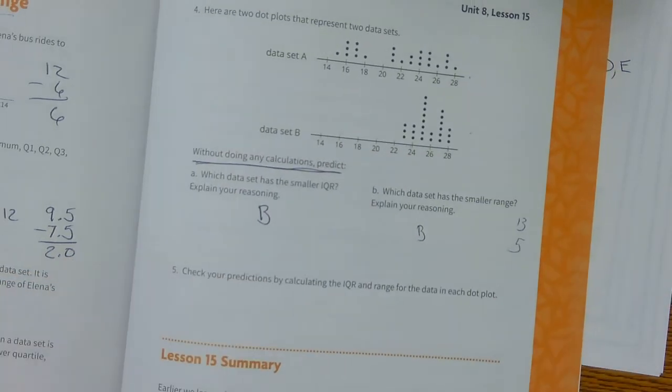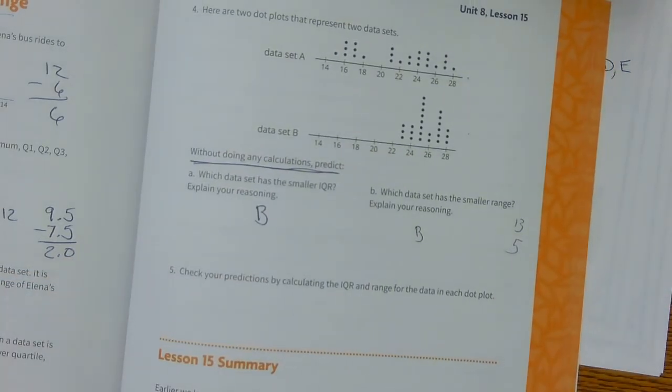And that's how you do range and interquartile range. If you have any questions, please ask.